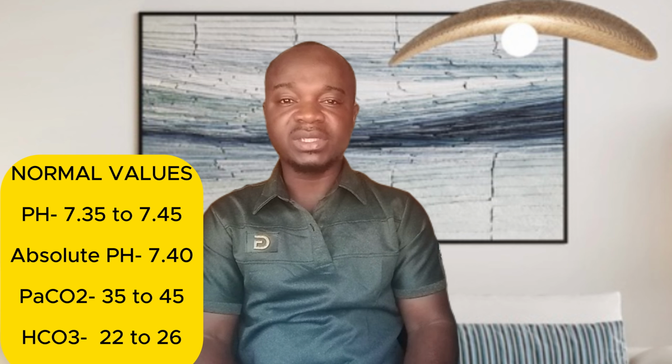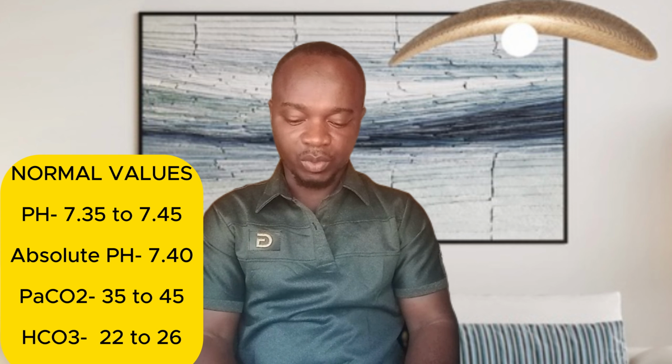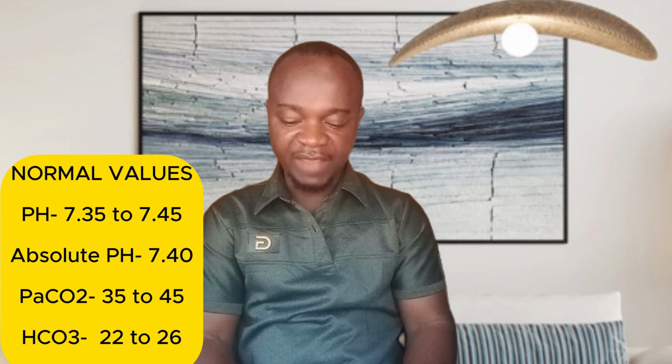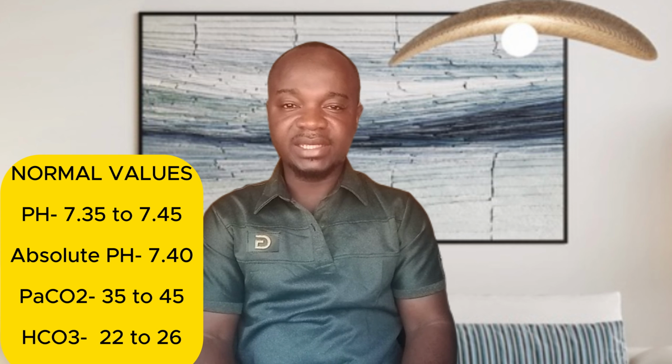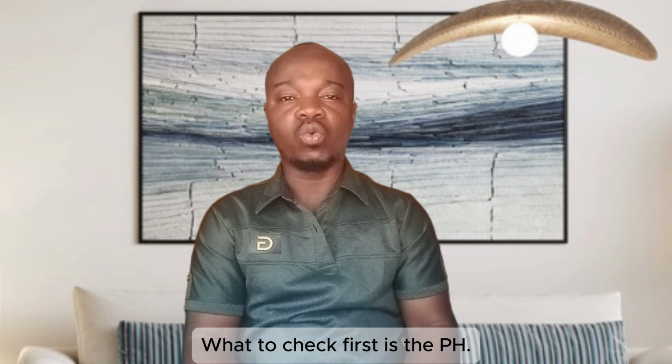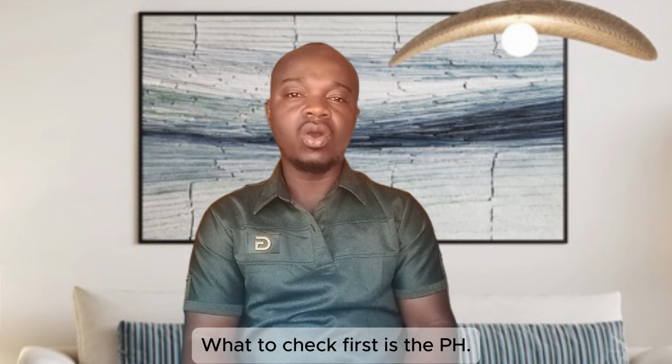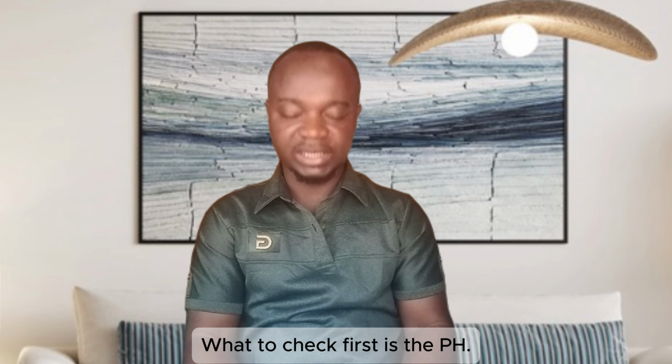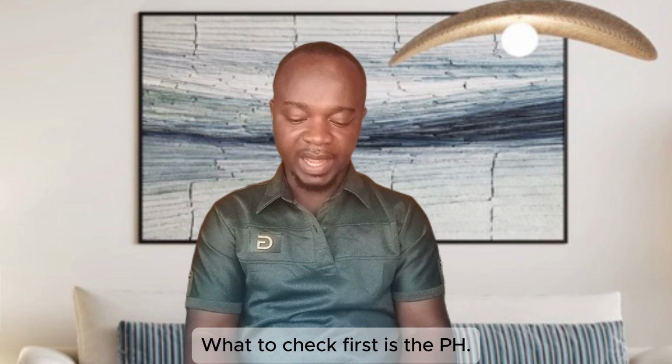And then we have the CO2, which is the carbon dioxide. It ranges from 35 to 45. And when it comes to the bicarbonate, HCO3, it ranges from 22 to 26. What to check first in ABG is the pH, because the pH will help you know whether it is on the acidotic or the alkalotic side. This is also one of the things that you have to look at.